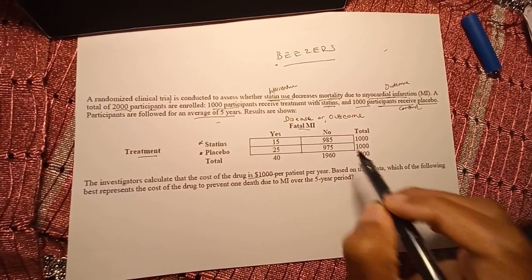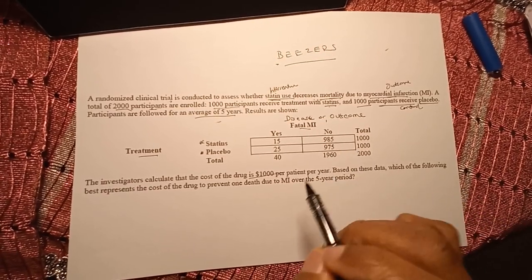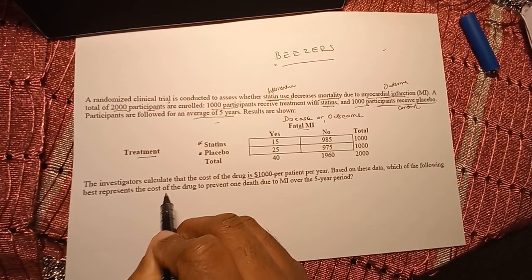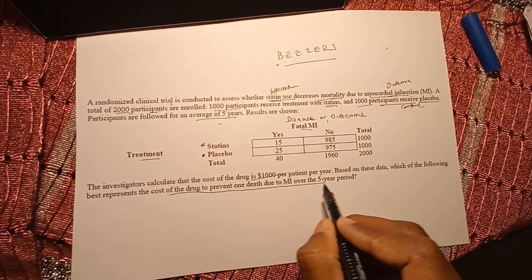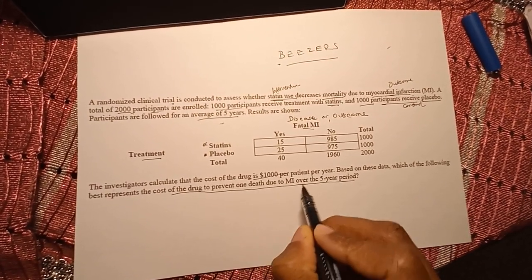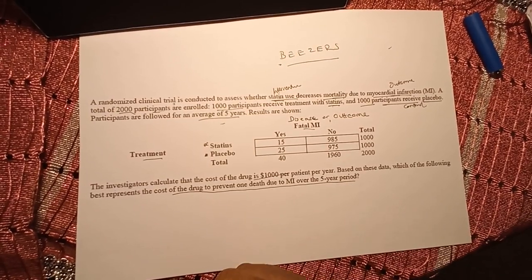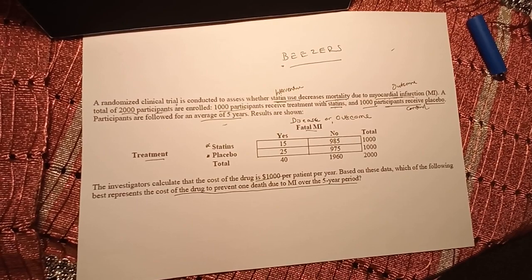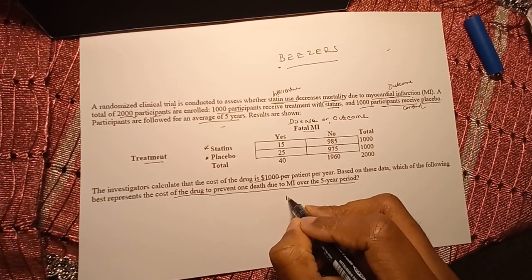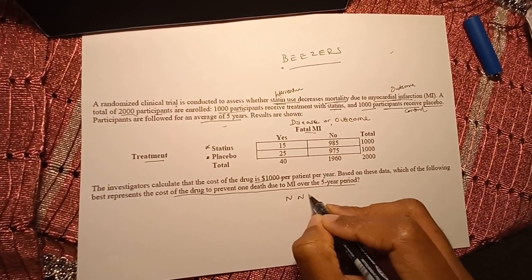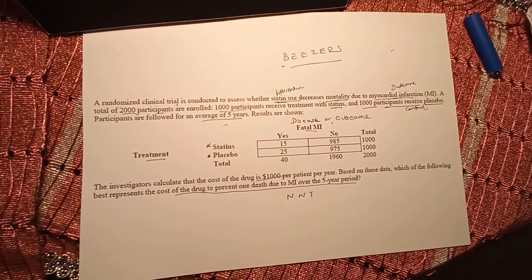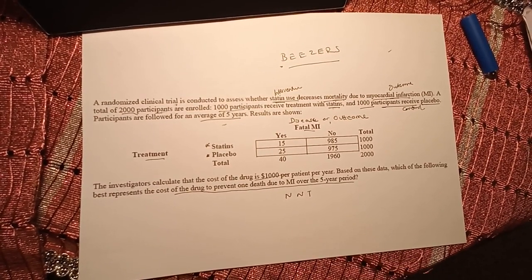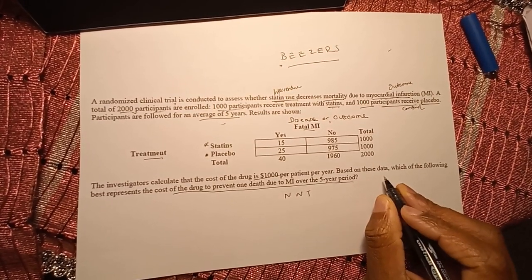Now, the question is asking you this: based on this data, which of the following best represents the cost of the drug to prevent one death due to MI over a 5-year period? This question is classically asking you about number needed to treat. Number needed to treat is the number of patients who need to be treated for one patient to benefit.